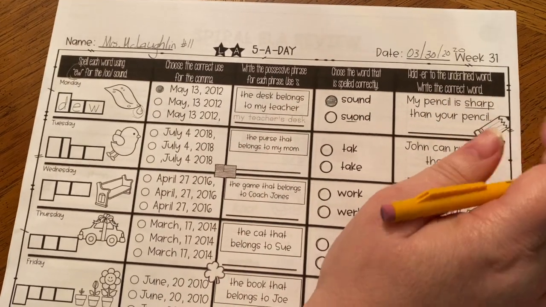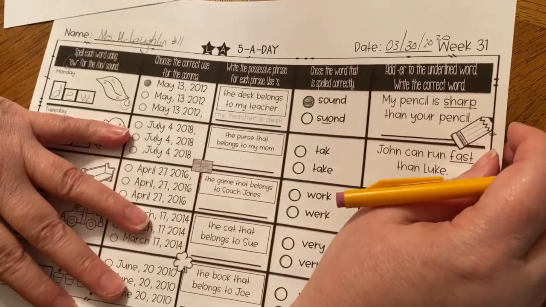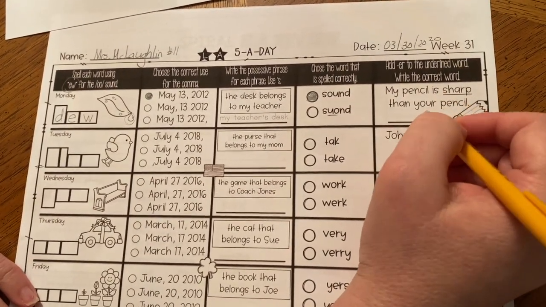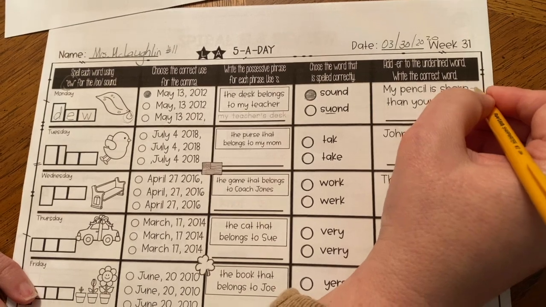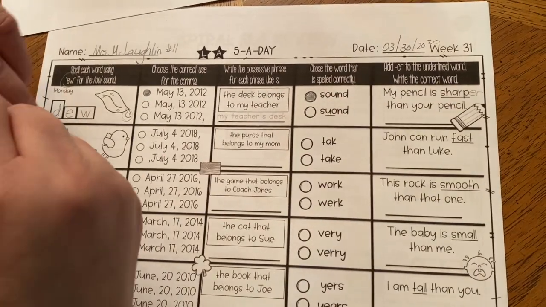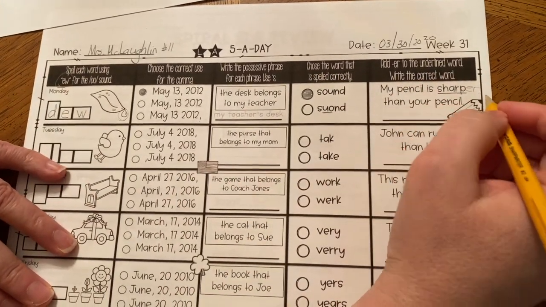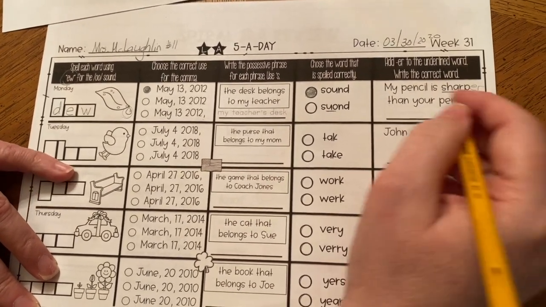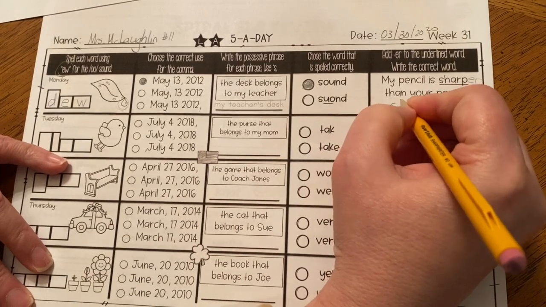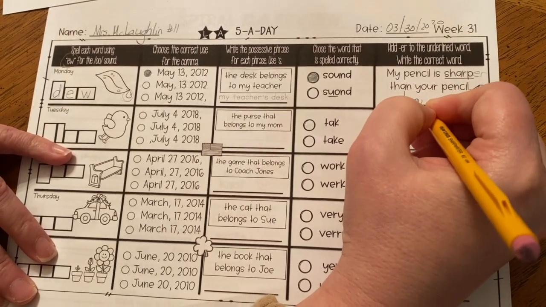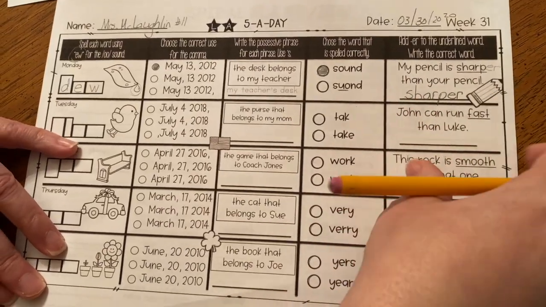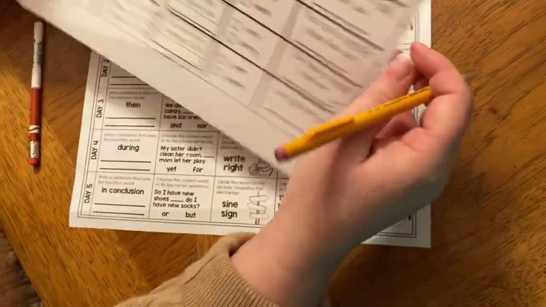Add ER. I can't read this. Add ER to the underlined word and then write the correct word. My pencil is sharp than your pencil. And they want us to add ER here, right? So if I add ER, it's going to be sharper. And I want to read it just to make sure it makes sense. My pencil is sharper than your pencil. Does that make sense? Of course it does. Sharper.